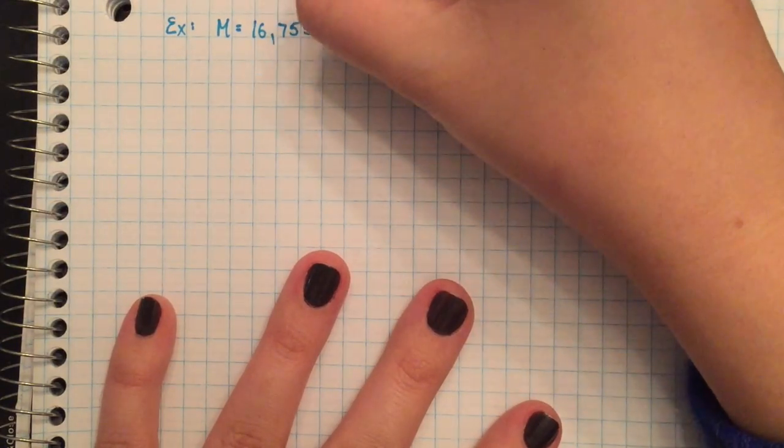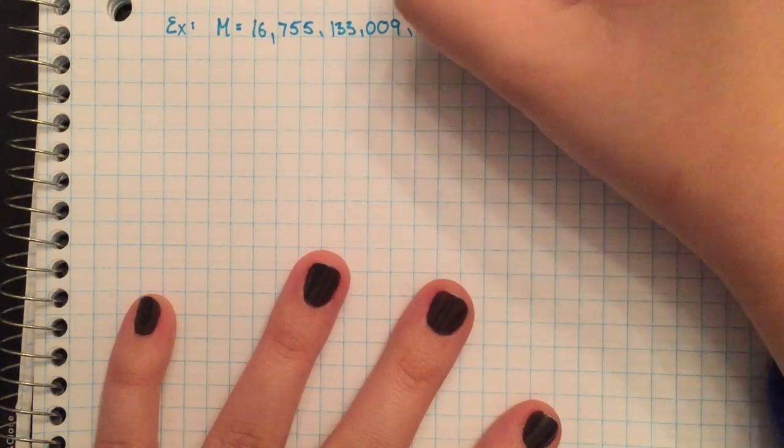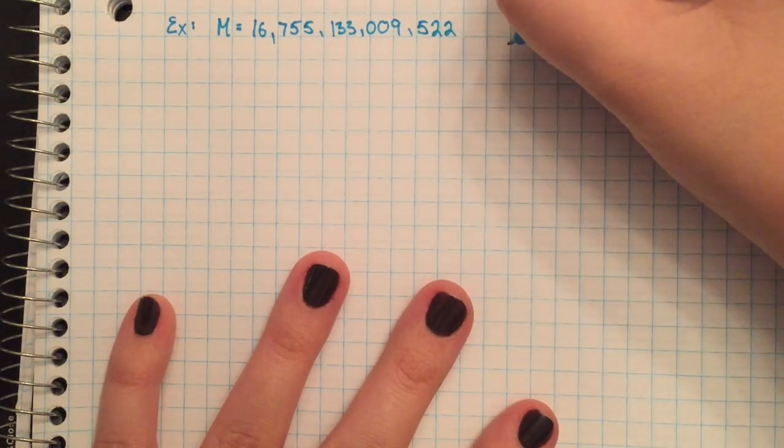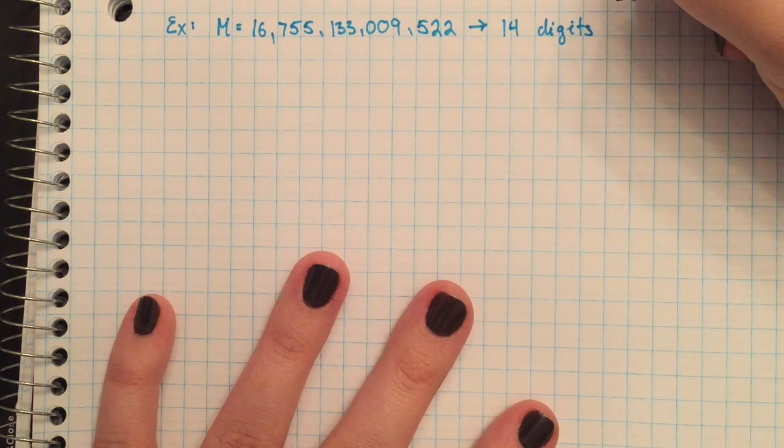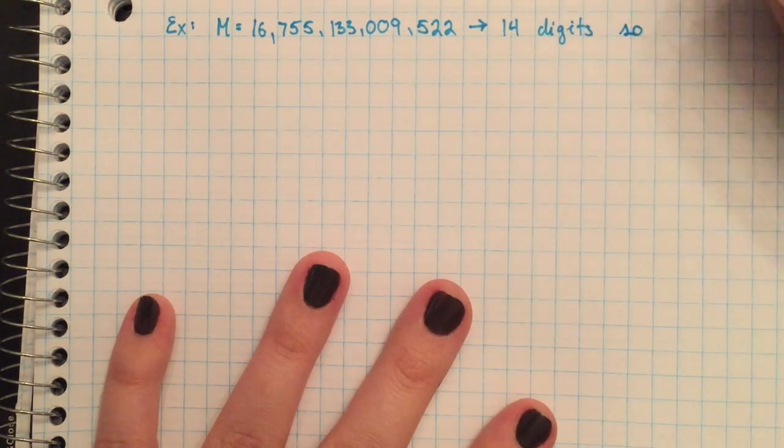If in my second example I said m is equal to 16,755,133,009,522, that has 14 digits.